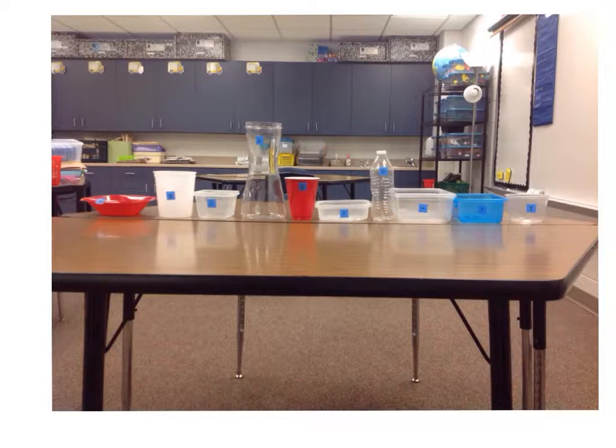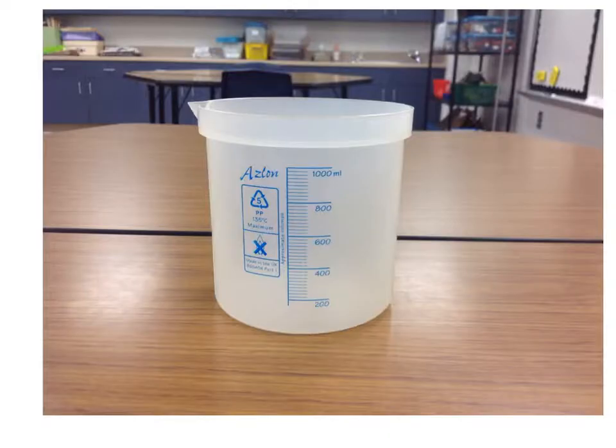For this activity, you will need 10 containers labeled A through J. The containers you use might look different from those in the picture, and that's okay. You will also need a 1-liter measuring cup. A measuring cup is sometimes called a graduated cylinder or a beaker.